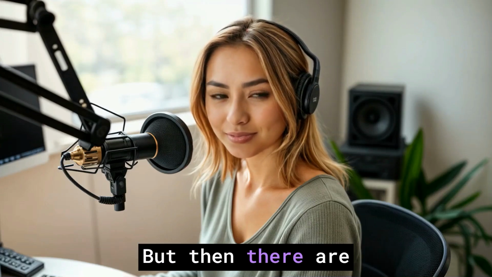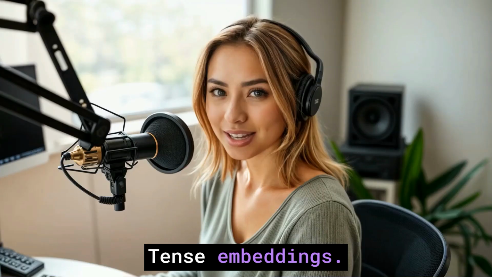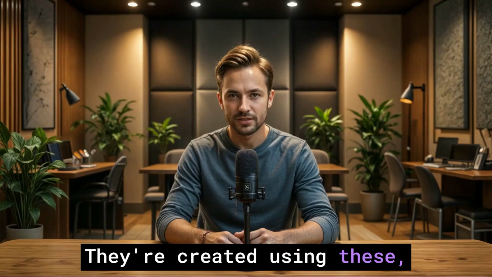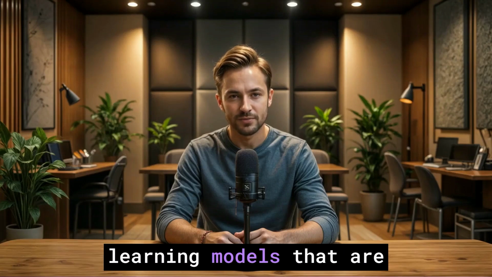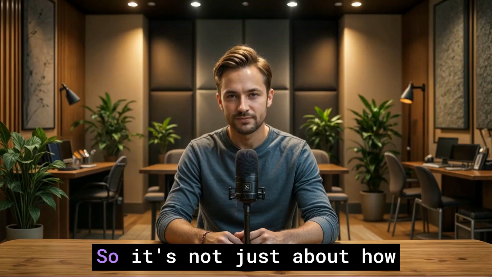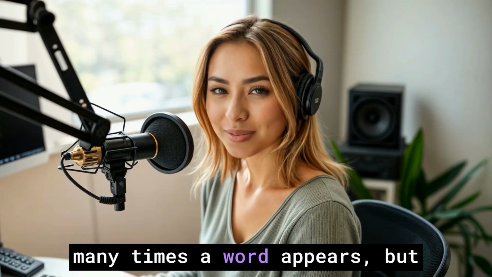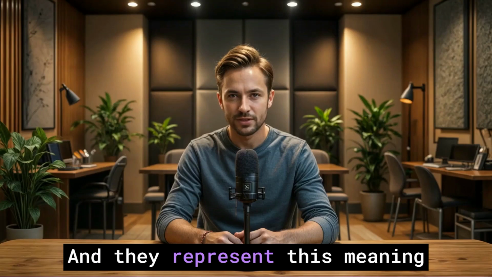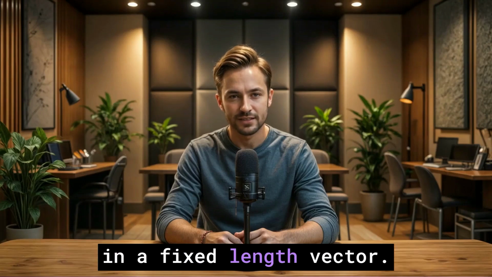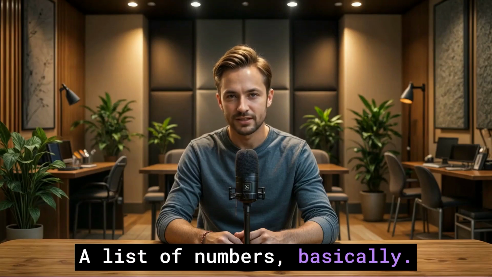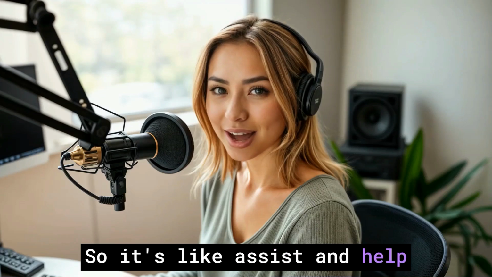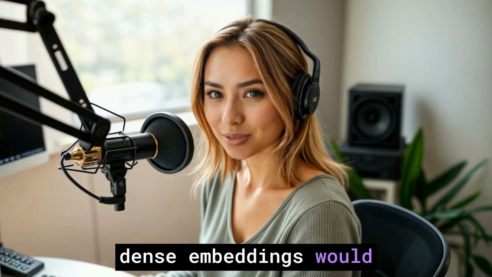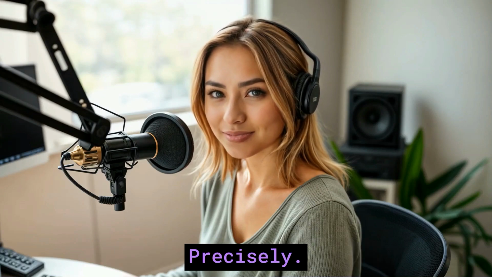Makes sense. But then there are dense embeddings. Dense embeddings. What are those? These are much more sophisticated. They're created using powerful machine learning models that are trained to understand language. So it's not just about how many times a word appears, but what it actually means. Exactly. And they represent this meaning in a fixed length vector, a list of numbers, basically. So assist and help might have very different sparse vectors, but their dense embeddings would be similar because they have similar meanings. Precisely.